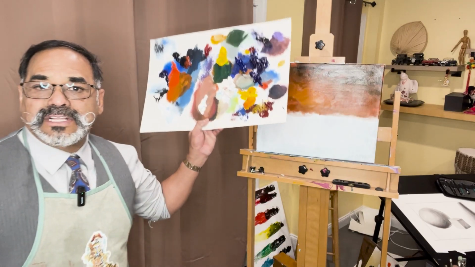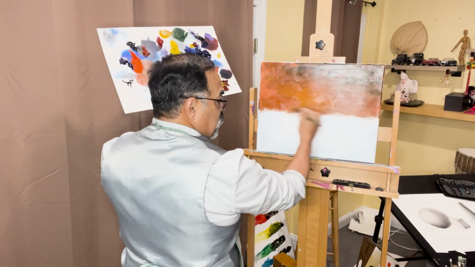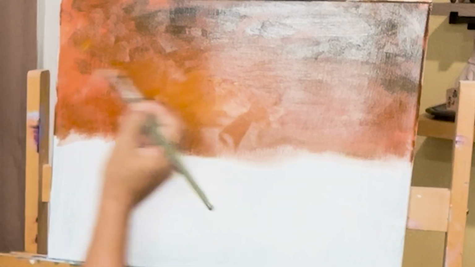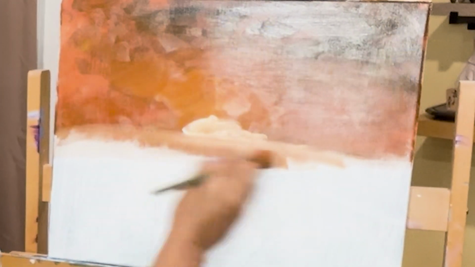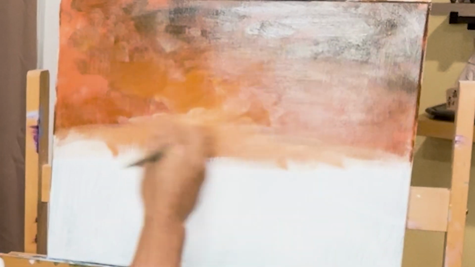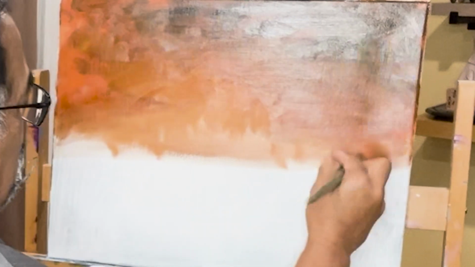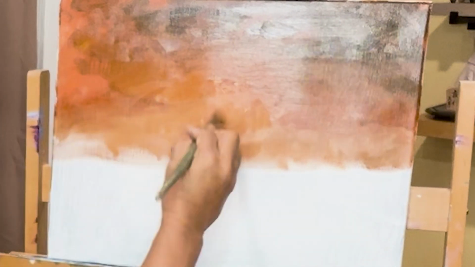A little fiery section in the center of this here. That bright color is just popping up, and I'm going to add a little bit more white to this. That's going to be the center hotspot.